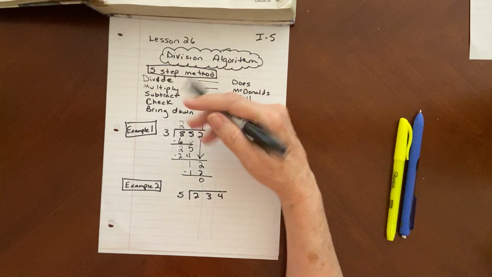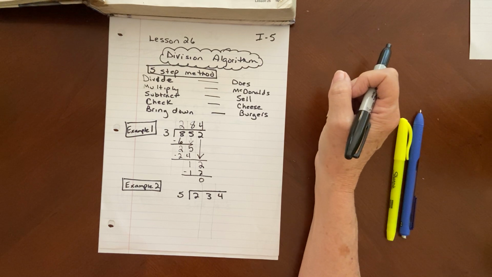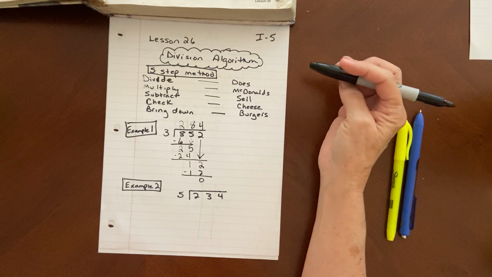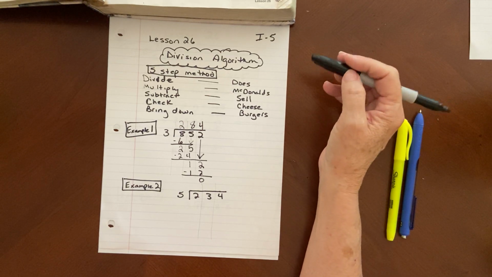Isn't it weird that you can divide by breaking it down into place value? There's a couple of different algorithms. There's a partial quotients algorithm that maybe we'll explore at some point. A lot of you learned it if it's Common Core math. It's kind of handy.